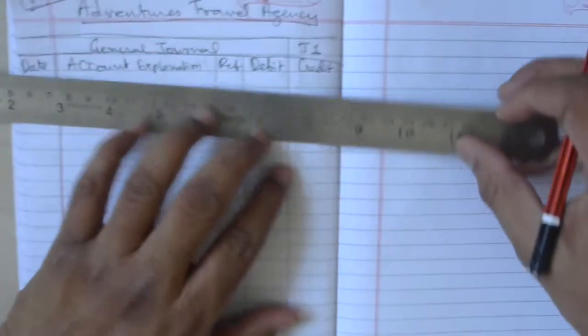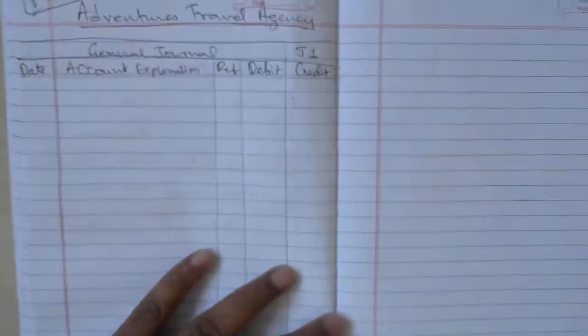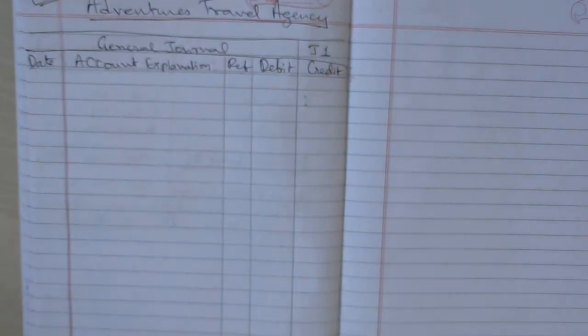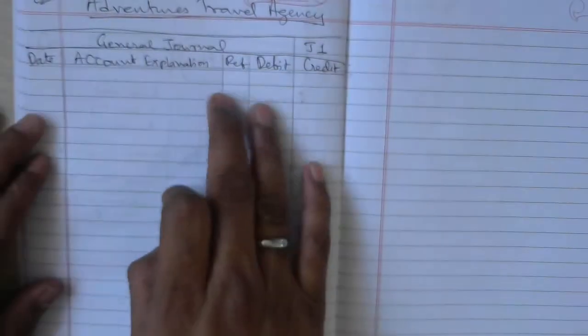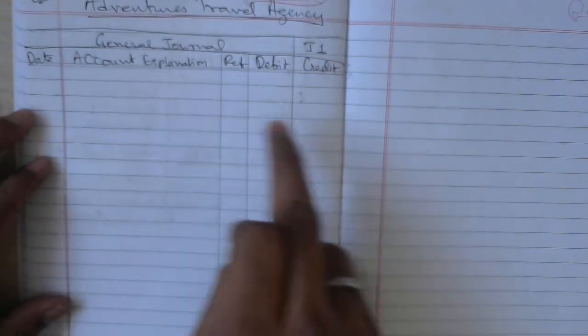This is the standard format of making journal entries. Right now forget about reference. We will only worry about date, explanation, debit and credit.